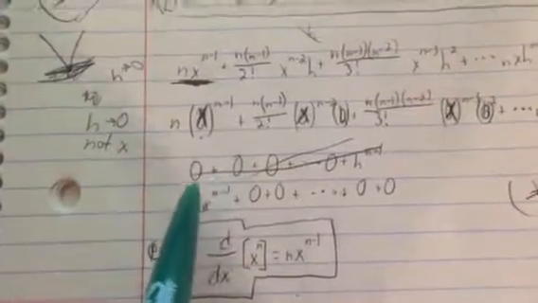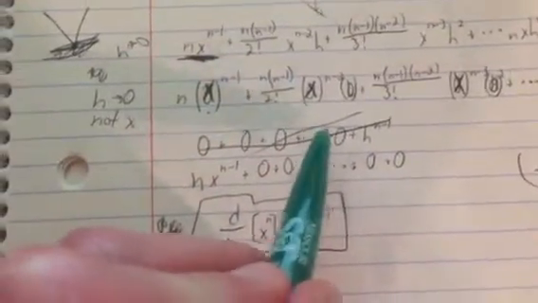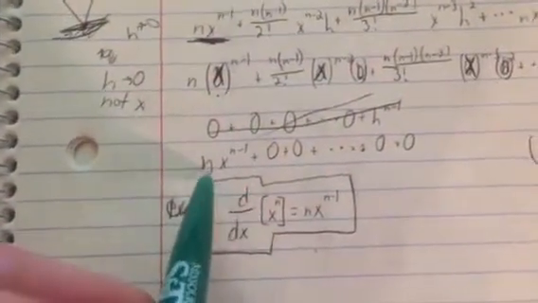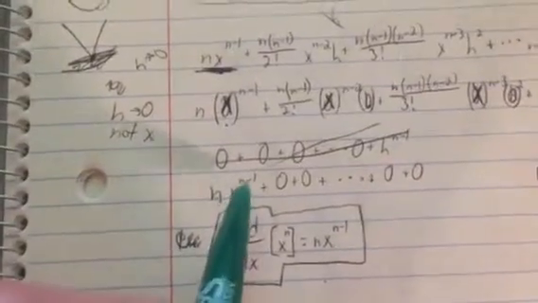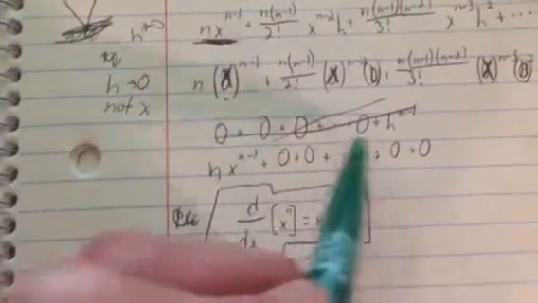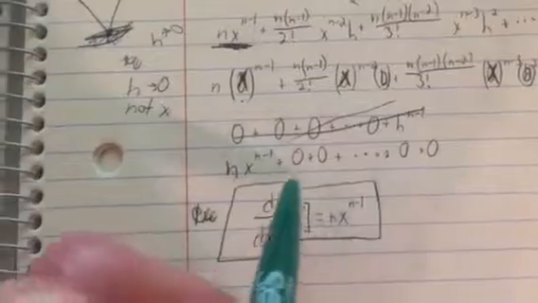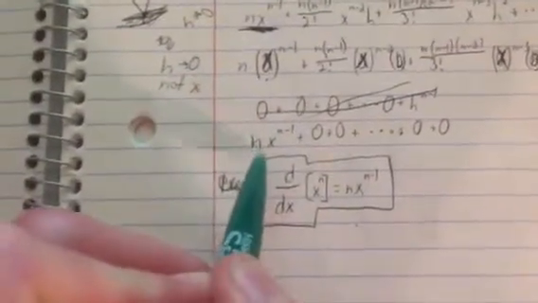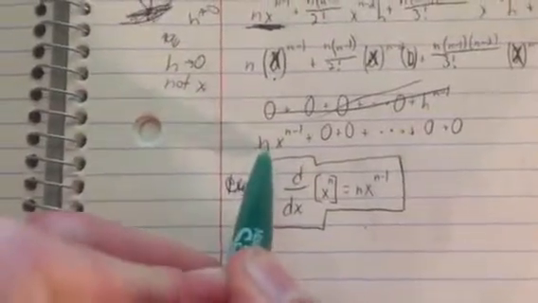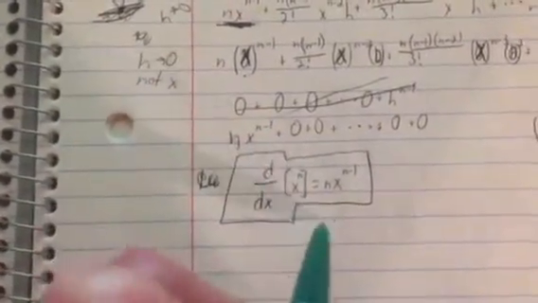So then it becomes 0 plus 0 plus 0 plus 0 for however many terms, and that would in the end just be this. So it'd be n times x to the n minus 1 plus 0 for an n amount. So then it'd just end up being this, which is n times x to the n minus 1.